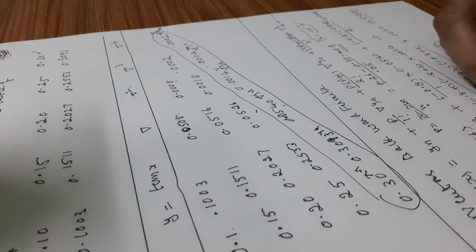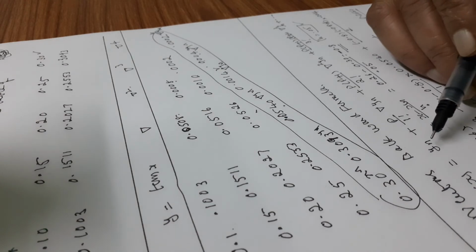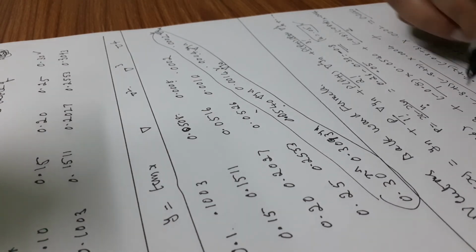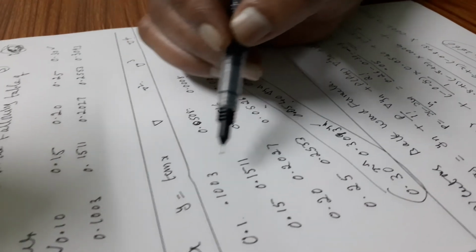Now tan 0.26 or y at 0.26 equal to, I am using this formula, yn 0.3093, last value under y.